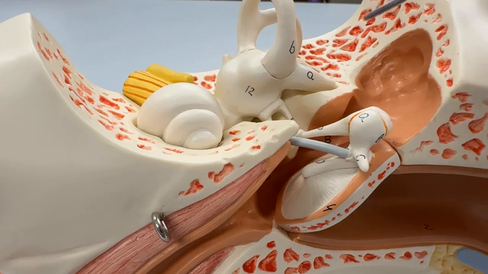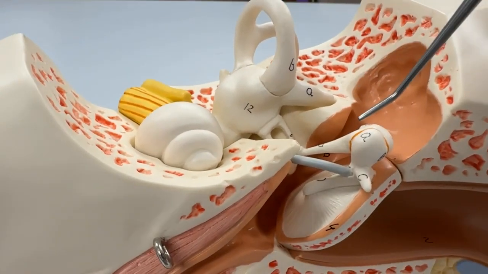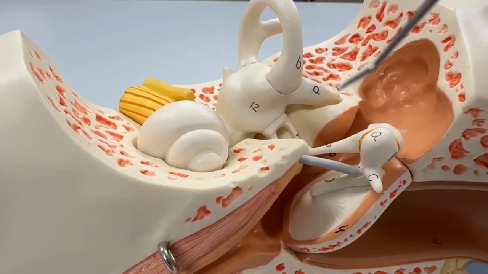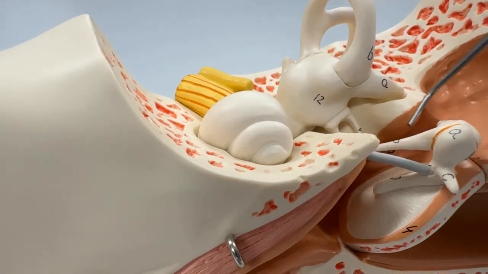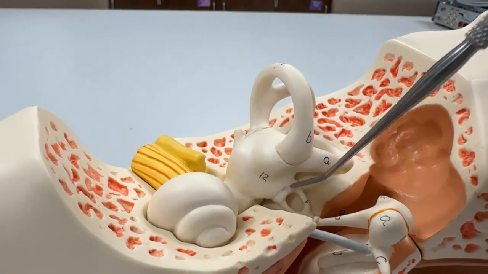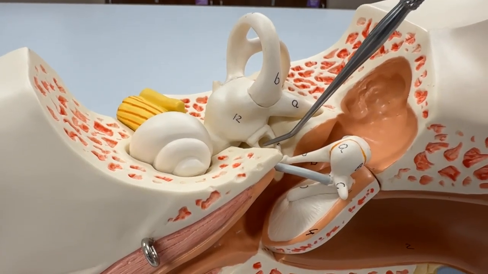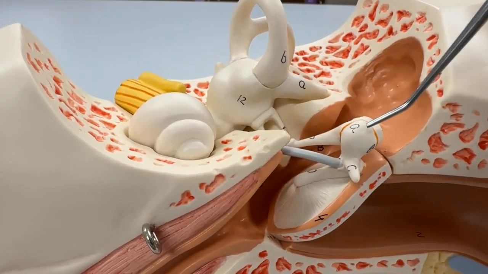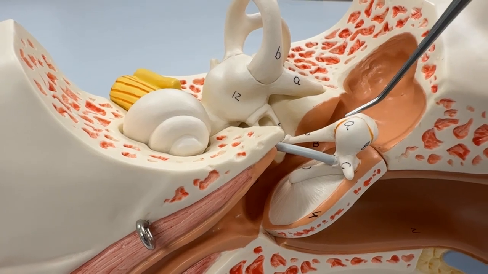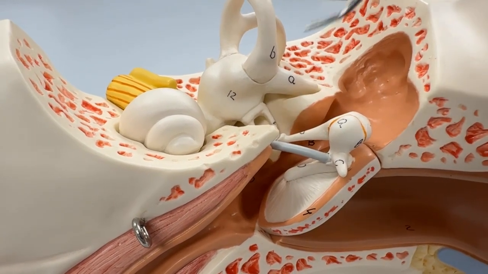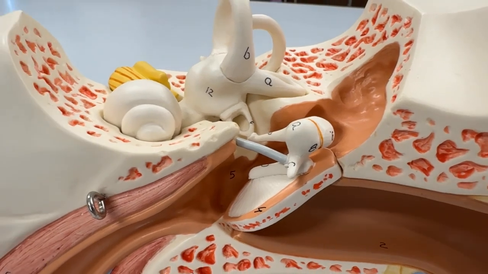So there's a series of 3 here. There's the malleus, the incus, and the stapes. So the hammer, the anvil, and the stirrup are the common names. Malleus, incus, and stapes are the Latin names.